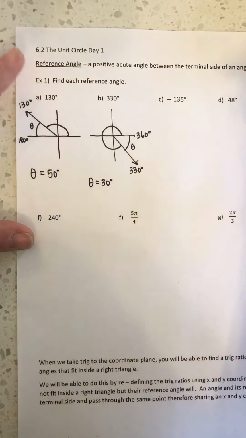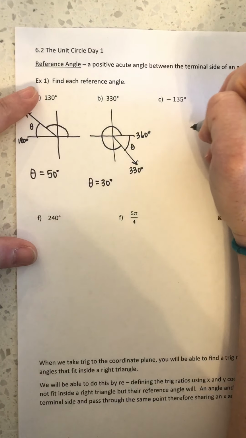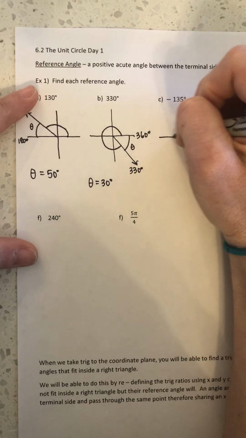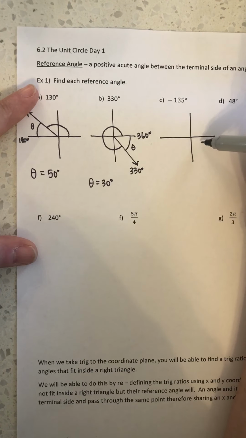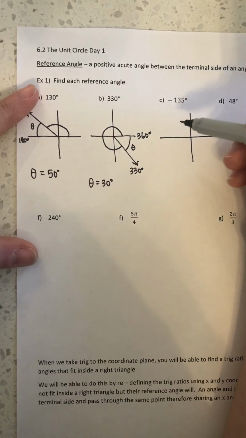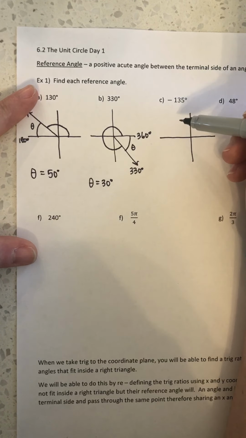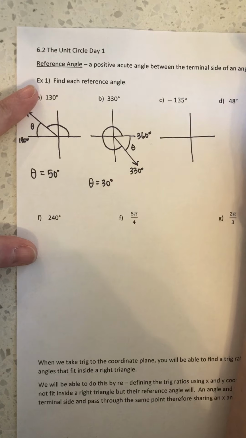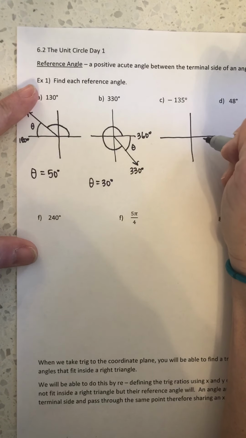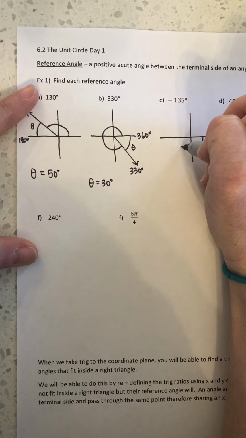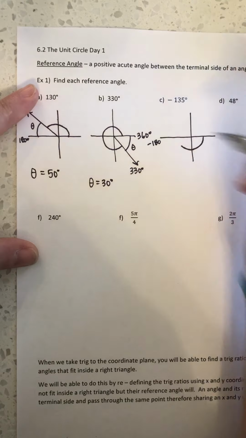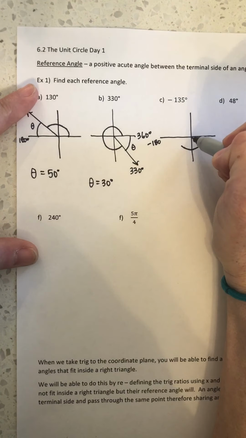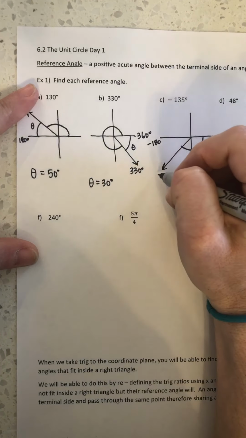Okay, well, what about negative 135 degrees? Where does negative 135 degrees land? Well, if it's a negative angle of rotation, I have to rotate clockwise now. But remember, the reference angle is never negative. It's always positive. All right, so negative 135, 0, this is negative 90. I keep going. I don't want to go all the way to here because that would be negative 180 degrees. So let's say negative 135 is right there.